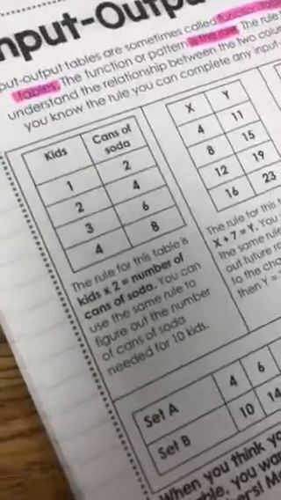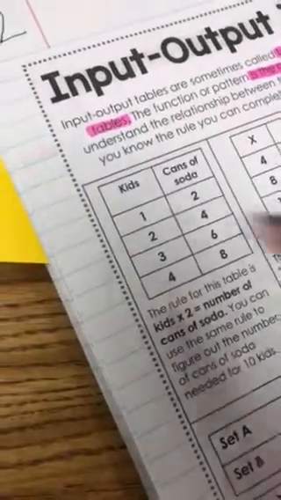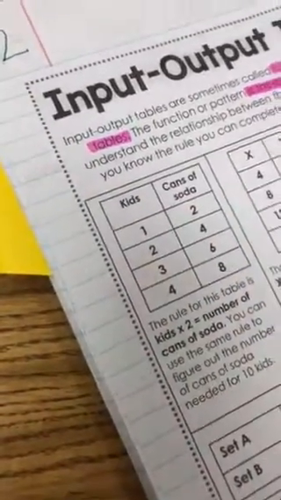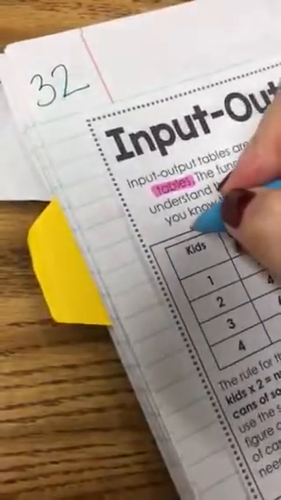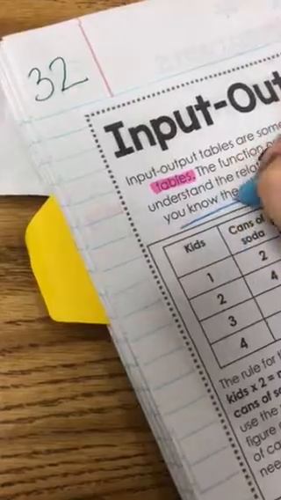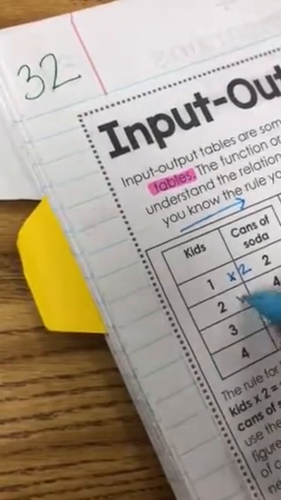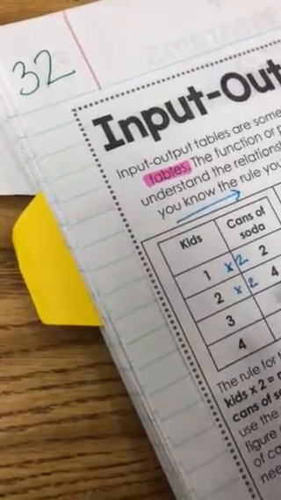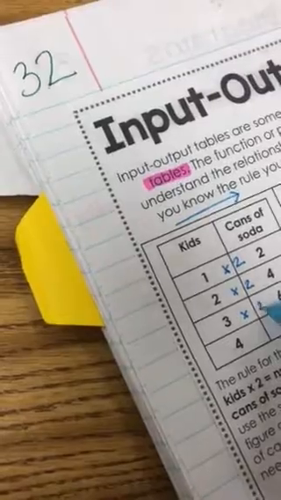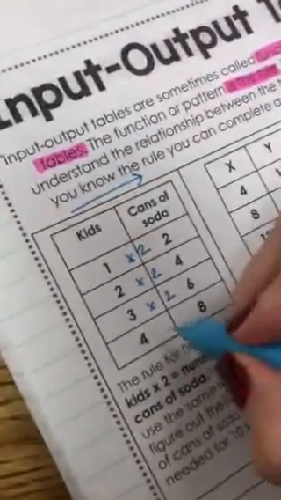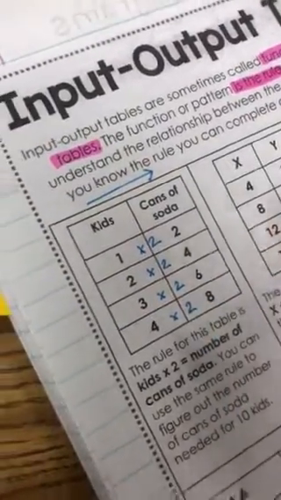If you look at this first one, the rule on this table is the number of kids times 2, because every time you go from left to right on this one, you will see that 1 times 2 is 2. 2 times 2 is 4. 3 times 2 is 6. 4 times 2 is 8.